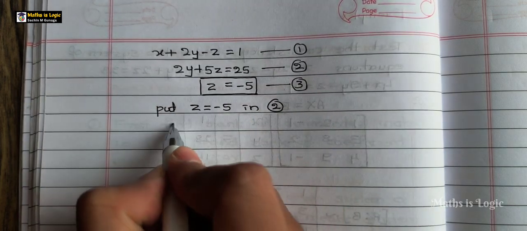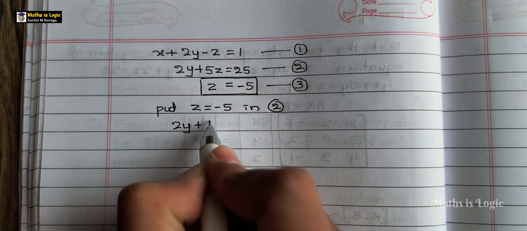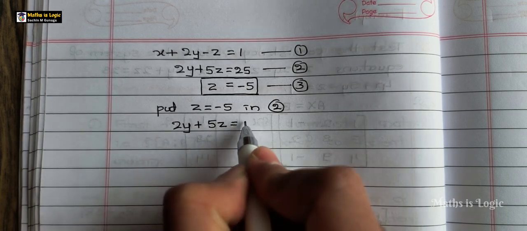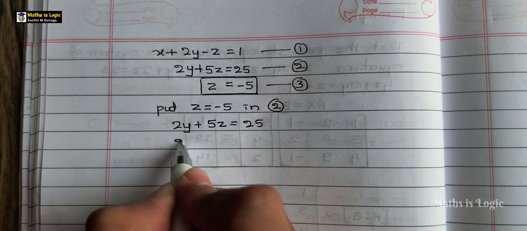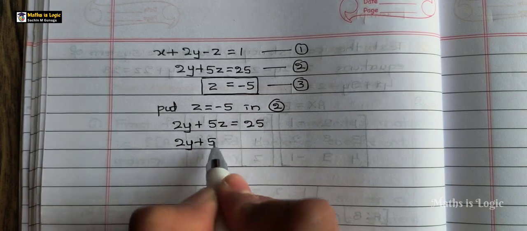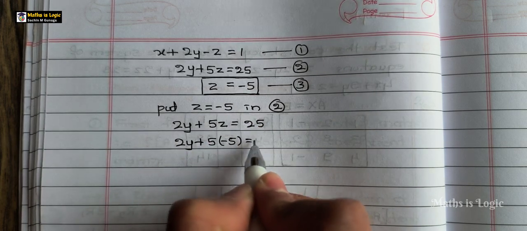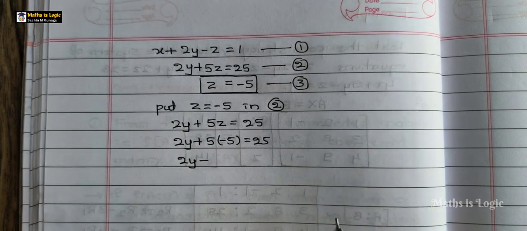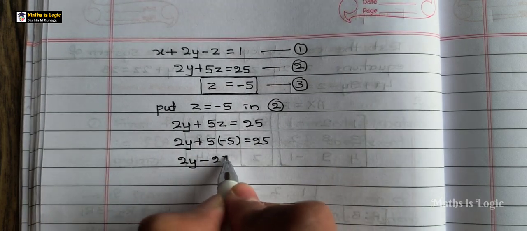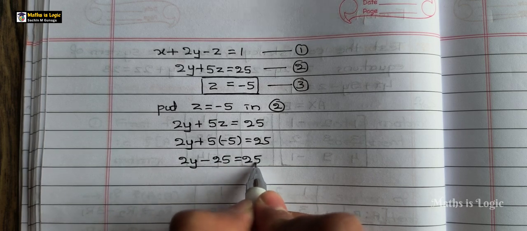What is that equation number 2? 2y plus 5z is equal to 25. So z value substitute minus 5. So 2y plus 5 into minus 5 is equal to 25. So 2y plus into minus is minus 5 into 5, 25 is equal to 25.